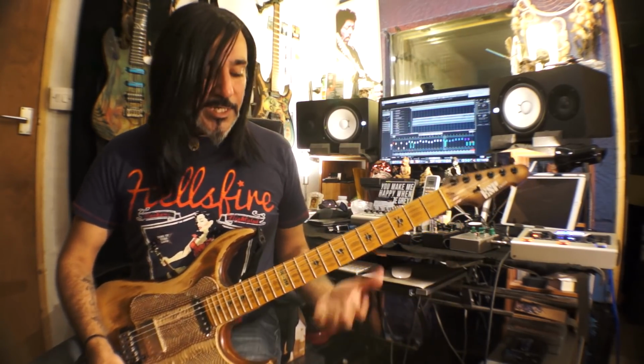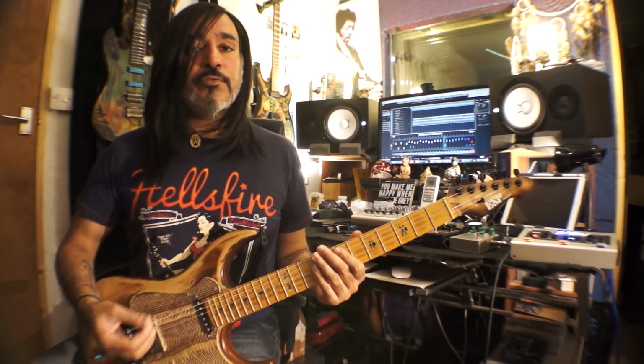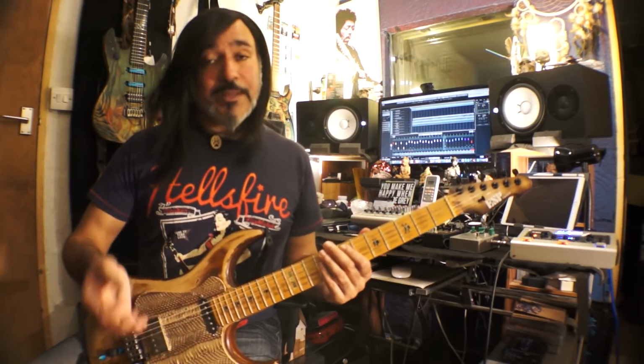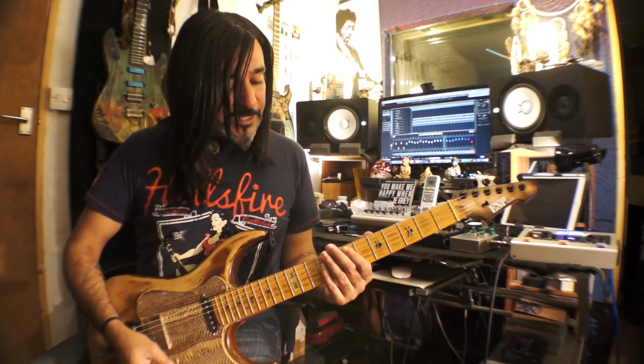And once I've done it twice, I actually go back to the key of E minor, or E flat minor, because my guitar is half step down.